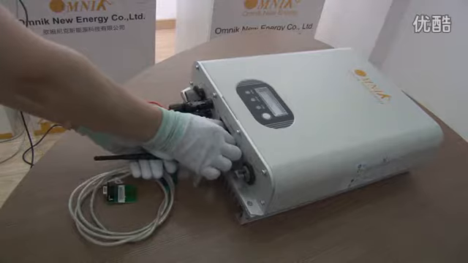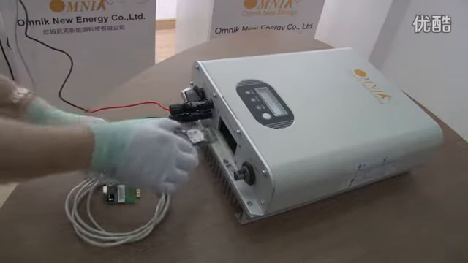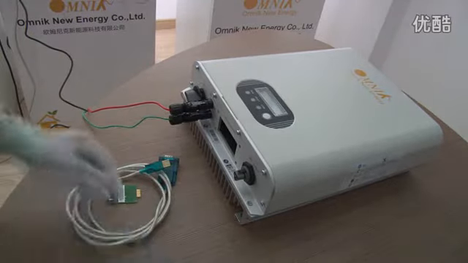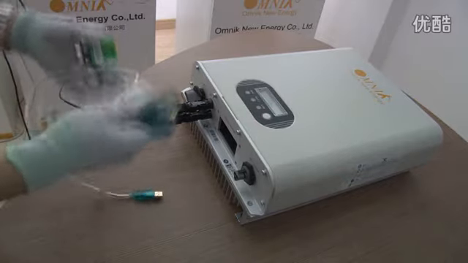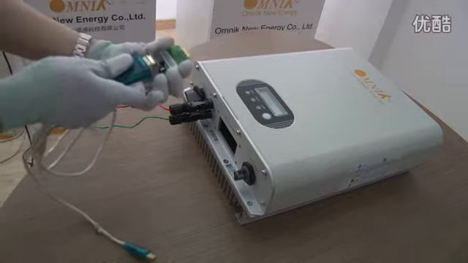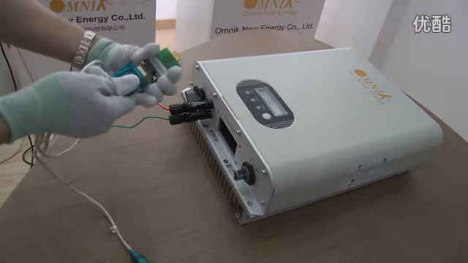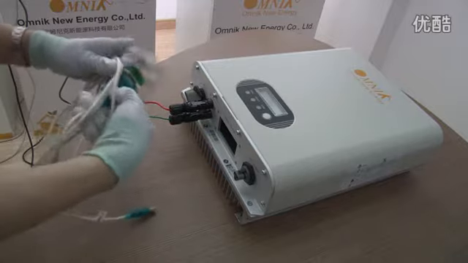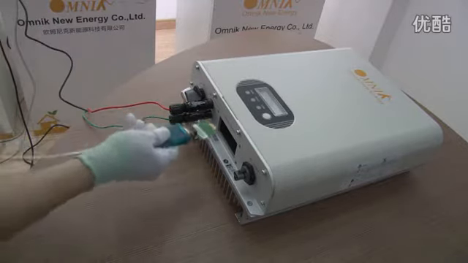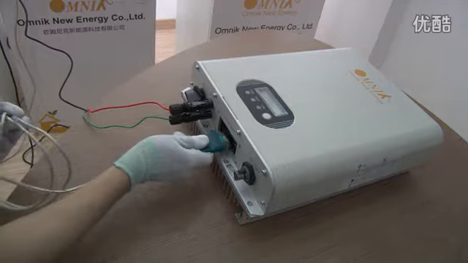Gently remove the Wi-Fi card and put it aside. Connect the RS232 card with the cable and insert it into your inverter.